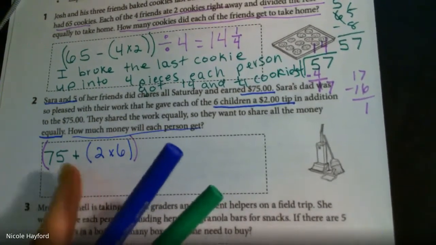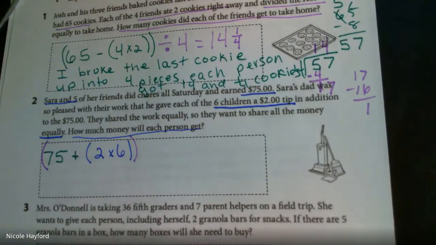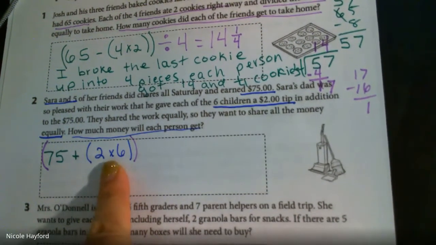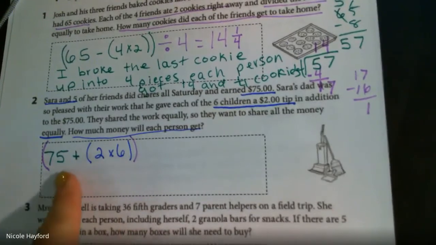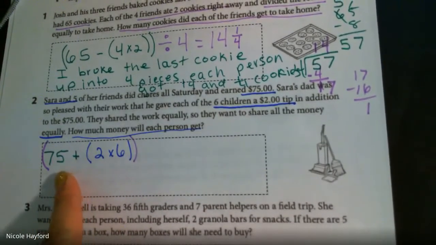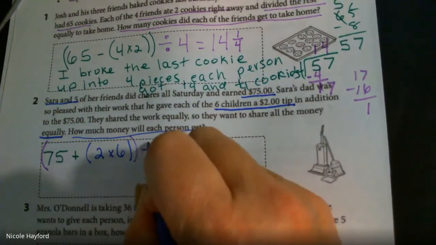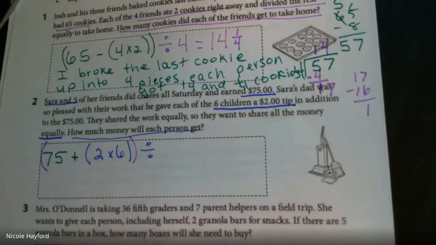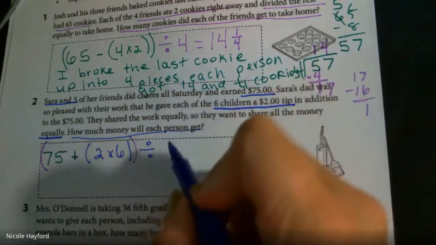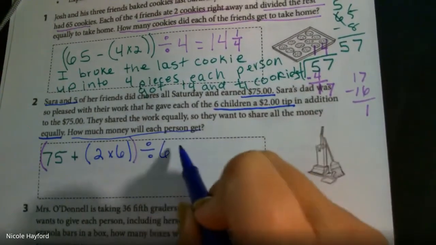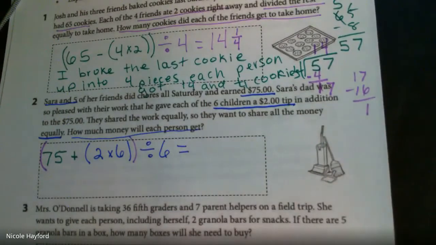Then what do we have to do? Put it in the chat. Do we add, subtract, multiply, or divide to find out what each friend gets? We started with 2 times 6. We added that to 75. What do we do next? Yes, we divide. We're dividing that by 6 friends. Here is our equation.